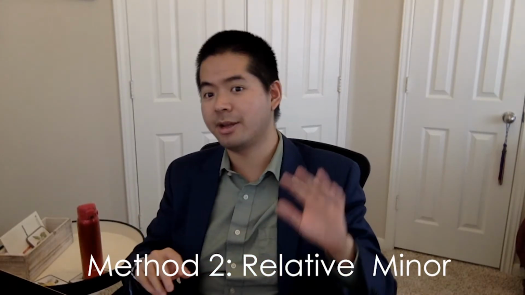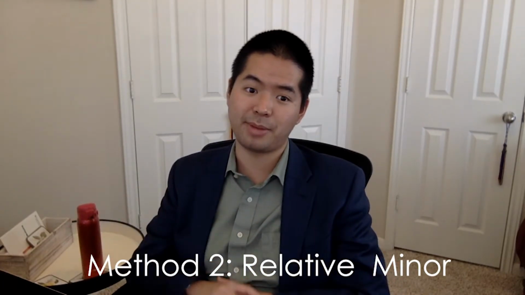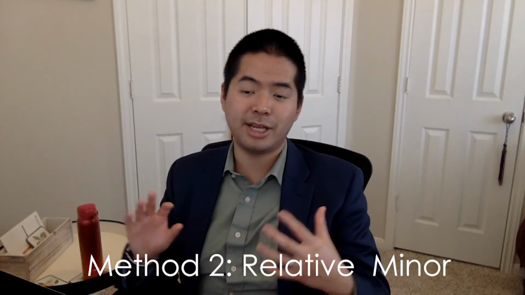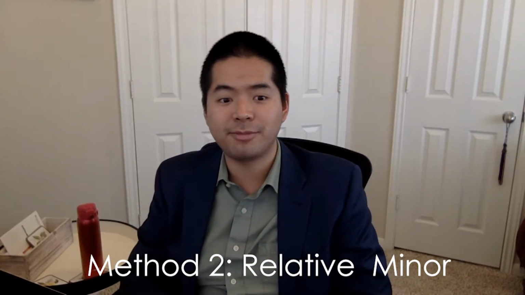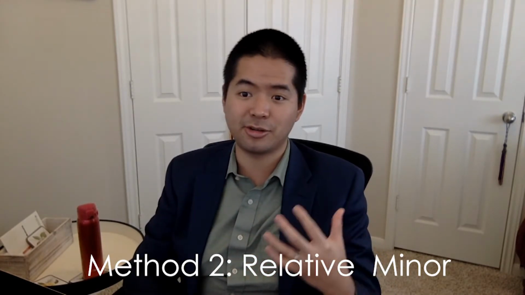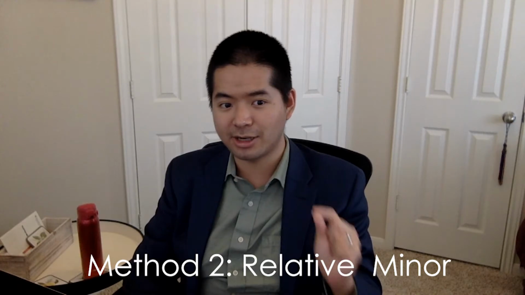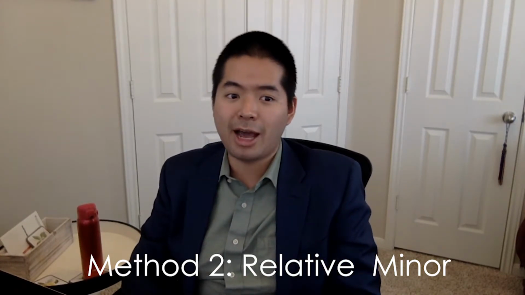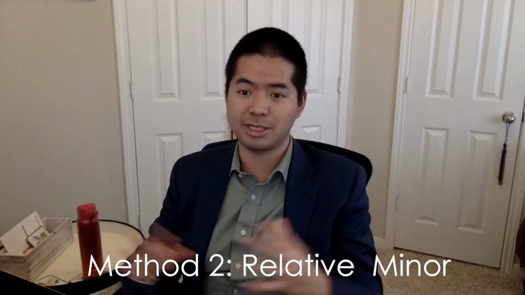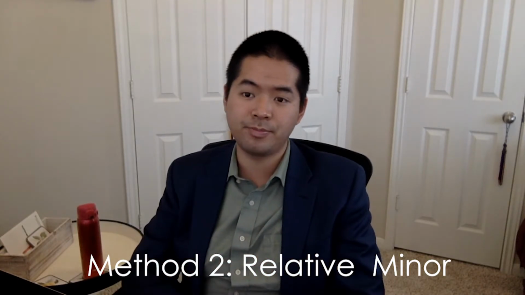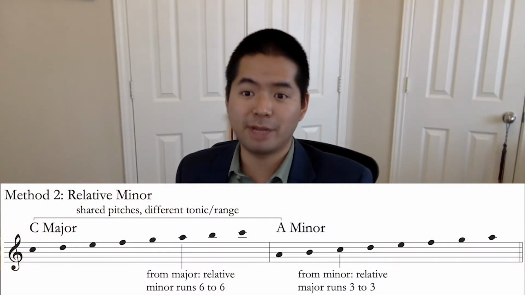Okay, now let's go ahead and talk about the second method of constructing a minor scale, and that is using the relative minor. So we had parallel minor and relative minor. Now, parallel meant that the two keys shared the same tonic, but relative means that they share the same key signature or the same pitches, but they have a different tonic. So remember how in the parallel minor we ended up with A minor being a key signature with no sharps and no flats, just all naturals. Well, what's another key signature in the major that we know that has no sharps or flats, all naturals, or all white keys? So let's go ahead and play C major.